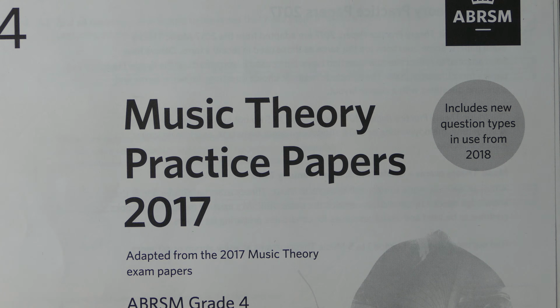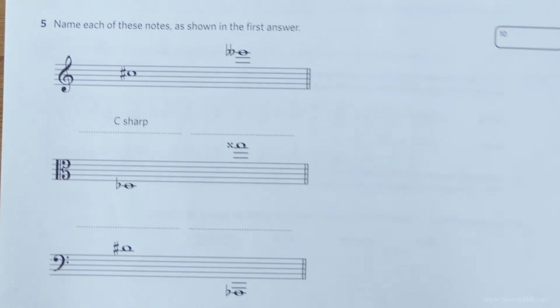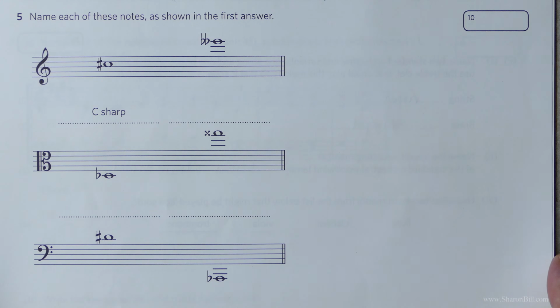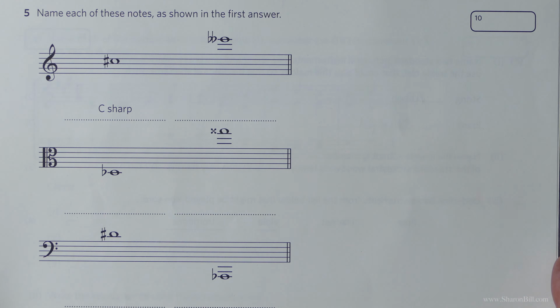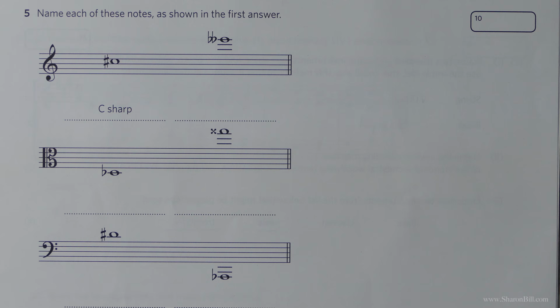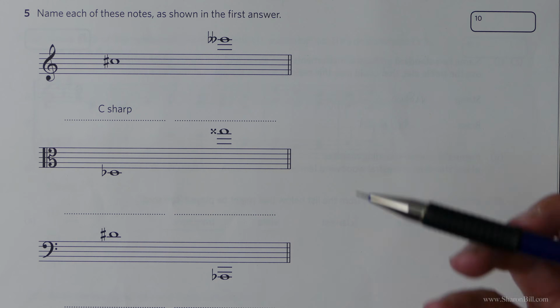And so now we're going to complete this paper C of the Grade 4 2017 practice papers. So if you turn with me to page 16, we'll press on and have a go at question 5. If you haven't done so already, just have a crack at that. And it's just a matter of counting out from a familiar place. So let's have a look through these together now.